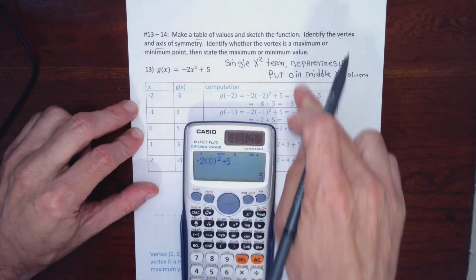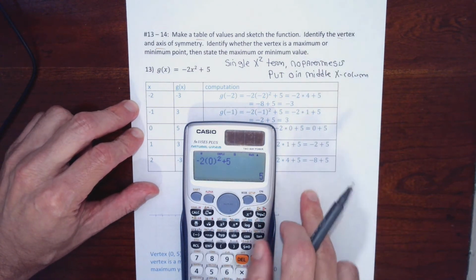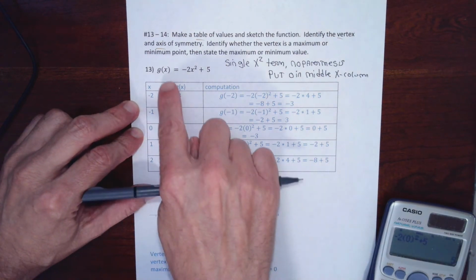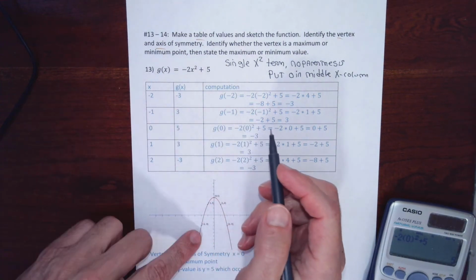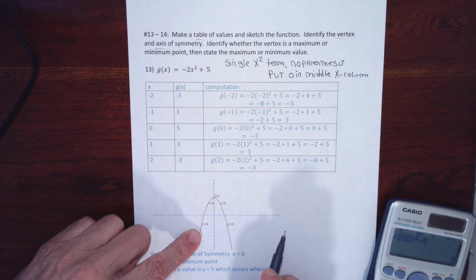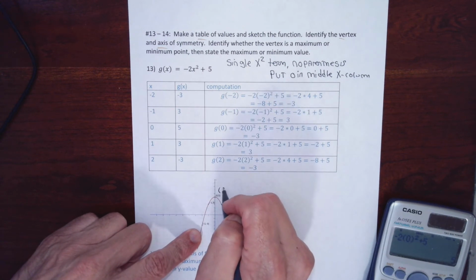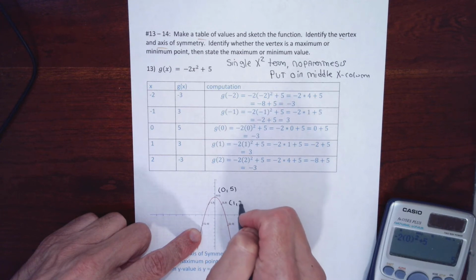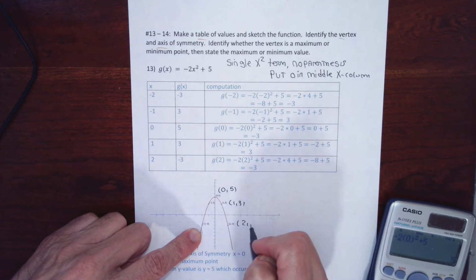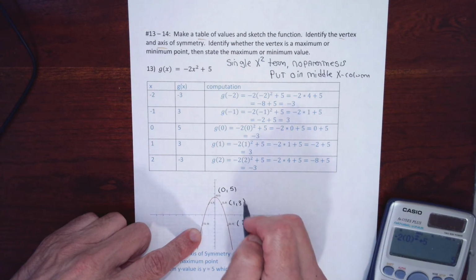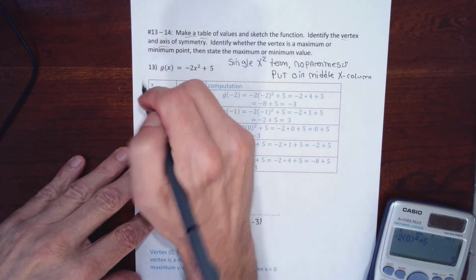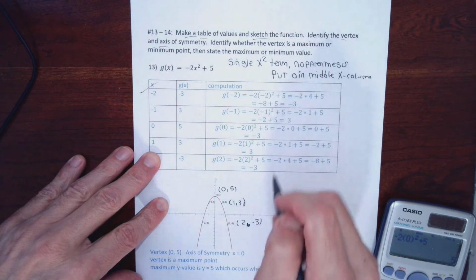So I wrote down what you would do by hand, but I'm just going to get the y's on my calculator. And then after I get these points, I graph them using a software. I plotted all the points: the point (-2, -3), the point (-1, 3), the point (0, 5), the point (1, 3), the point (2, -3). Every single point that's in this table I showed on the graph. So this is my making a table of values, that's that. Sketching the function, that's that.